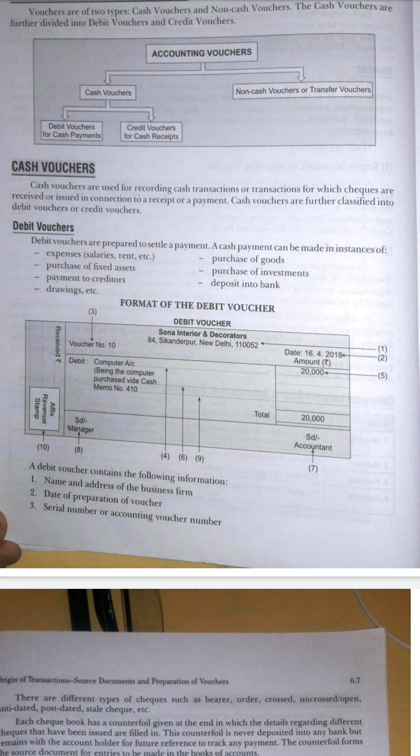The seventh one is the signature of the person who prepared the voucher. The eighth is the signature of the authorized person, and the ninth one is the source document. So cash memo is a source document, no? If there is any source document number, it should be included in the ninth one, which indicates the source document number. And what is the 10th one?